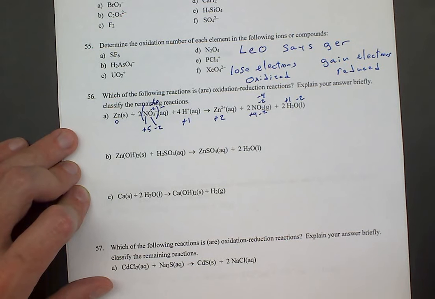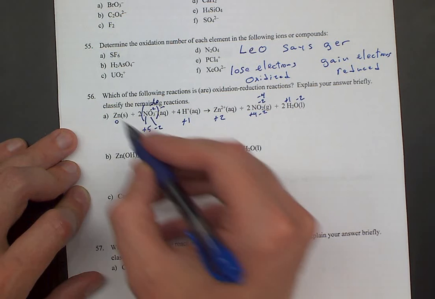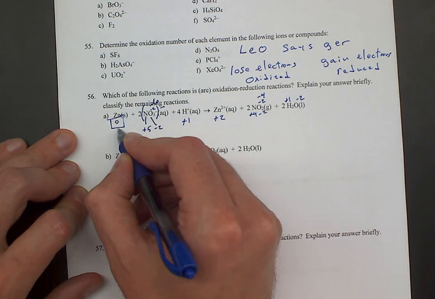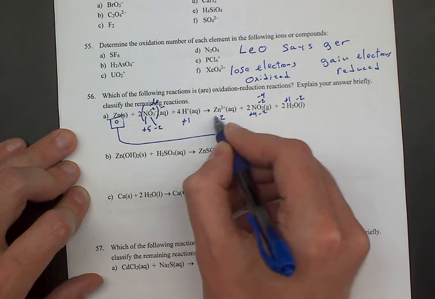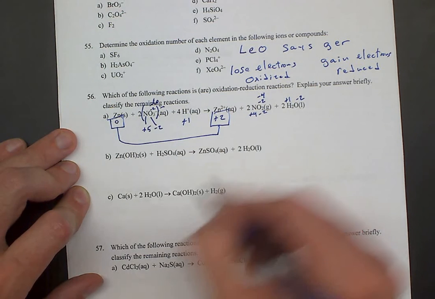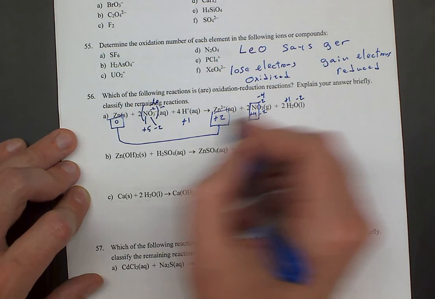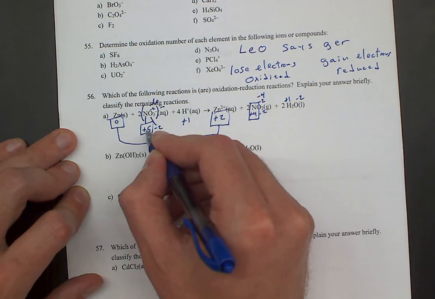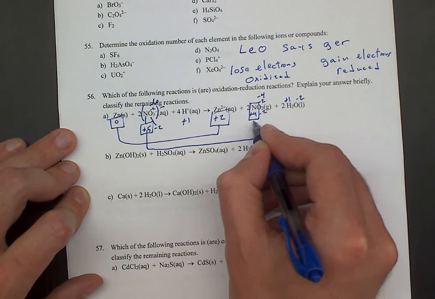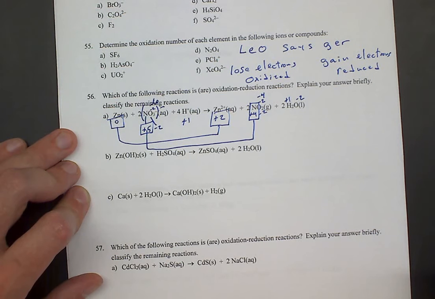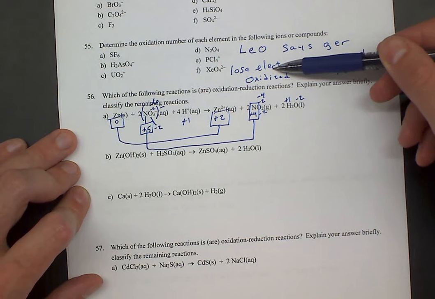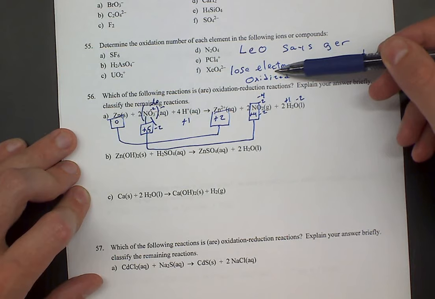Okay, next thing we're doing is looking for changes. So I've got an obvious change here. This goes from 0 to plus 2. And then the other change I have is nitrogen going from positive 5 to positive 4. Okay? So let's look at this. We're looking for the first one, which is the LEO. How do we lose, where are we losing electrons? Well, remember when we lose electrons, the charge actually goes up, okay?